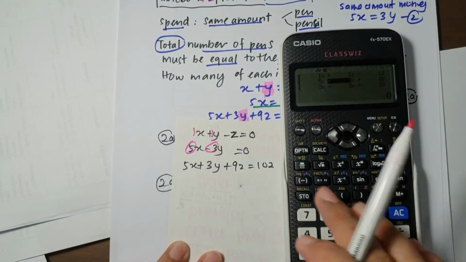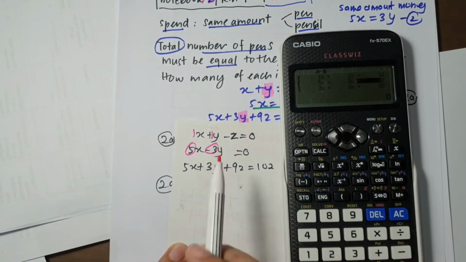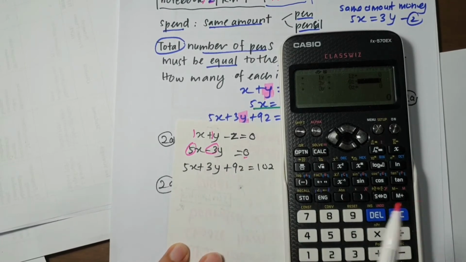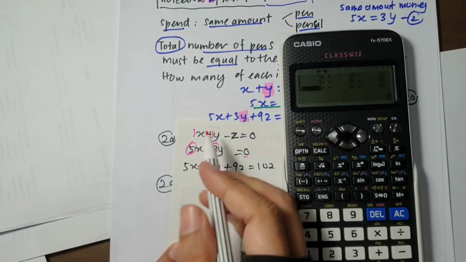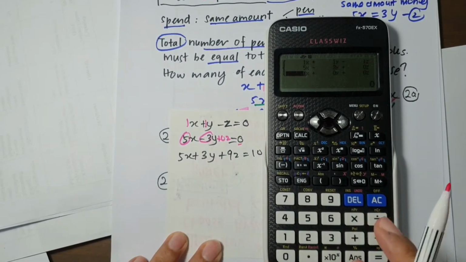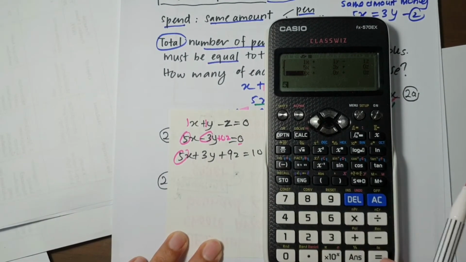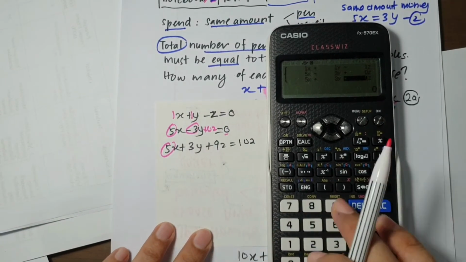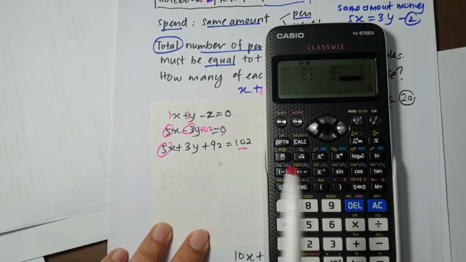Coefficient of y is negative 3 equal sign. Coefficient of z is 0 equal sign, and this value is also 0. Next the third equation, coefficient of x is 5 equal sign. Coefficient of y is 3 equal sign. Coefficient of z is 9 equal sign, and then 102.